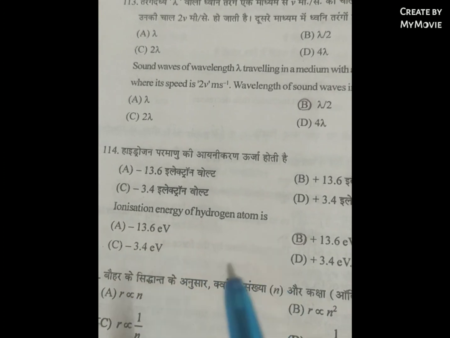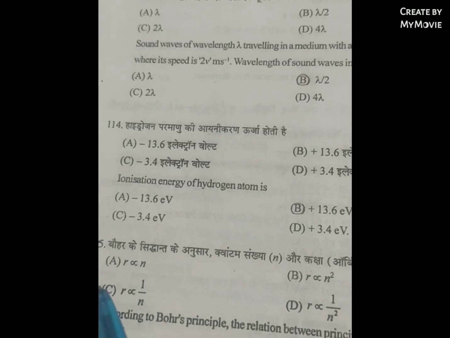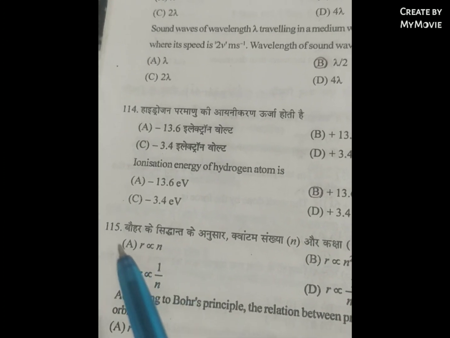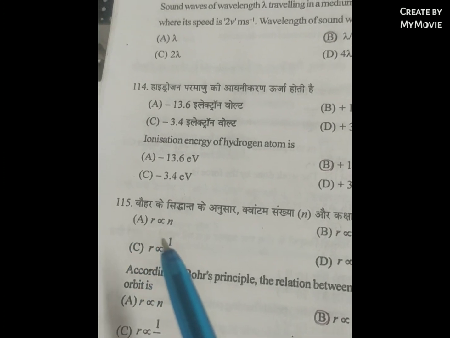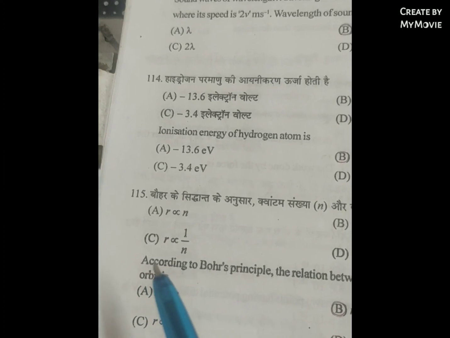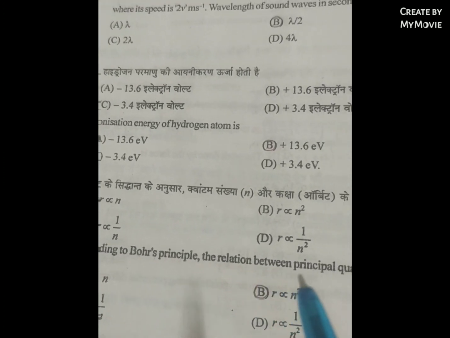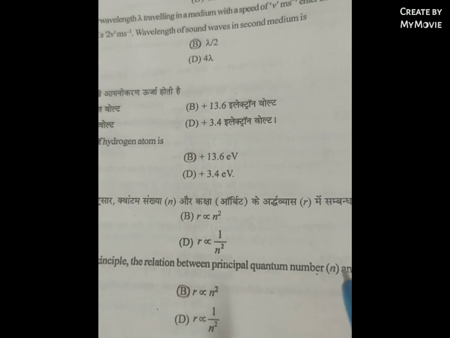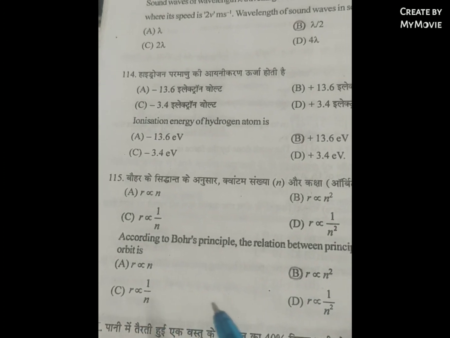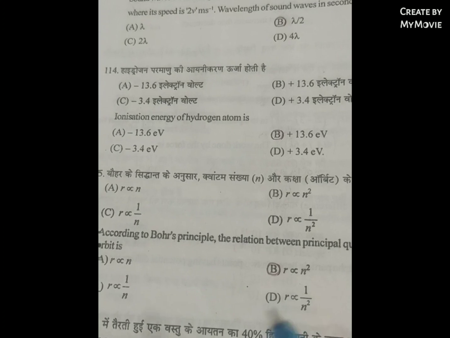Ionization energy of hydrogen atom is B, 13.6 electron volt. 115. According to Bohr's theory, the relation between the principal quantum number n and the radius r is B, r is proportional to n square.